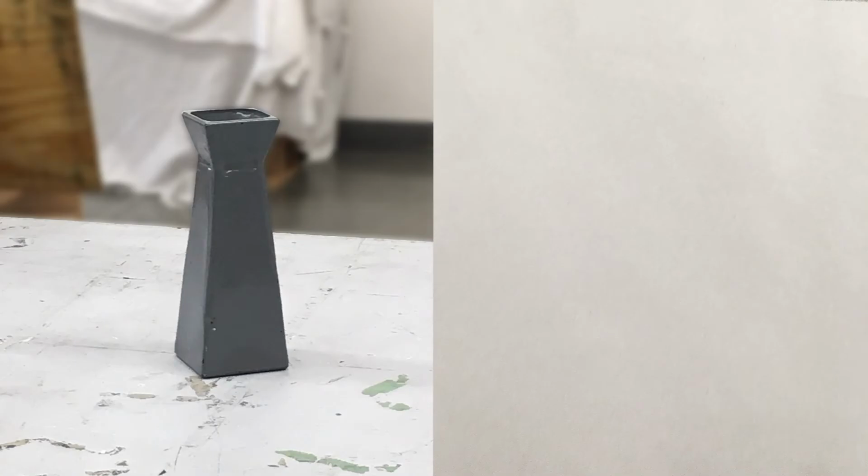The first thing we need to do is decide, is your object taller or wider from your point of view? In this case, visually, it's taller than it is wide. So I'm going to go ahead and turn my paper to match that. I want my format to fit it so I can make this as large as possible. Don't take that for granted.